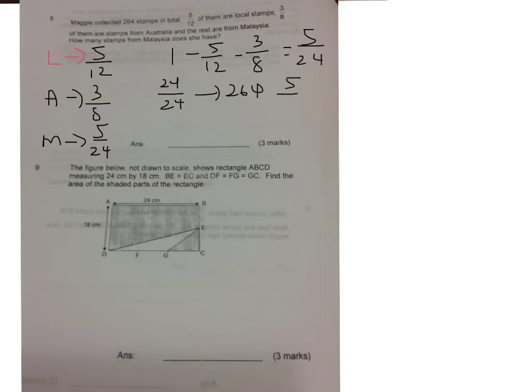So use your calculator: 1 minus 5 over 12 minus 3 over 8. Using a calculator, you should get 5 over 24. So Malaysia is 5 over 24. So 24 over 24 will give you 264, and you need to find what's 5 over 24. So you take 264 divided by 24 times 5. Answer is 55. So question 8, your answer is 55 stamps.